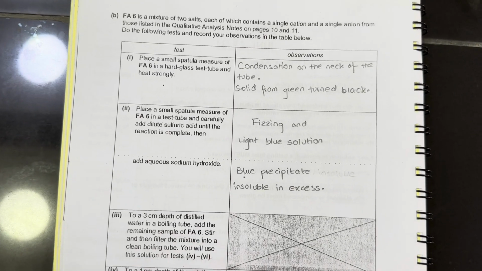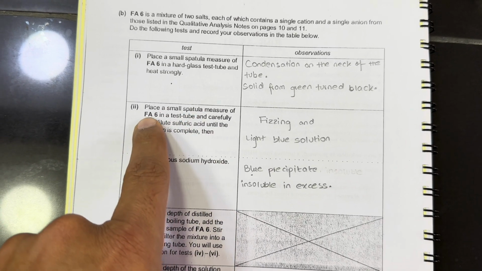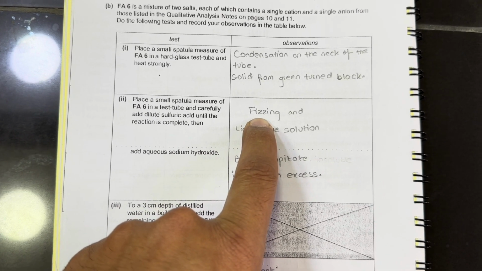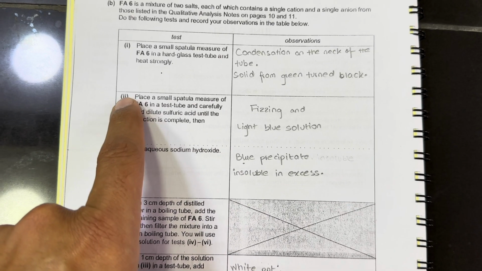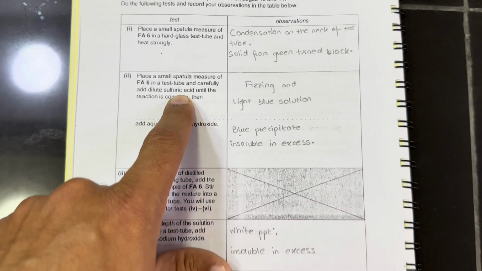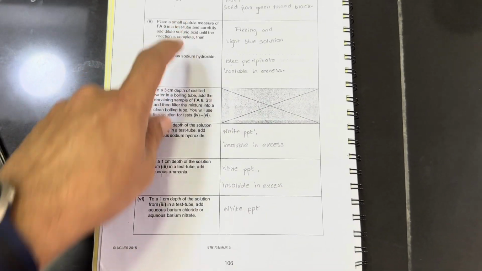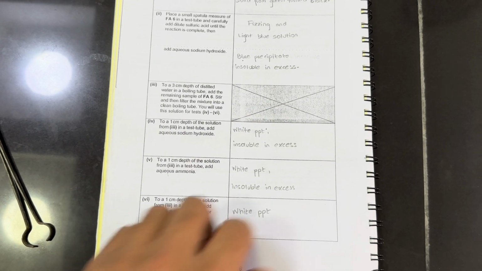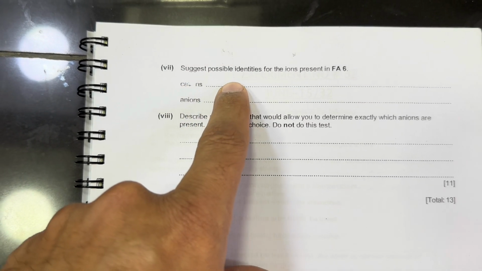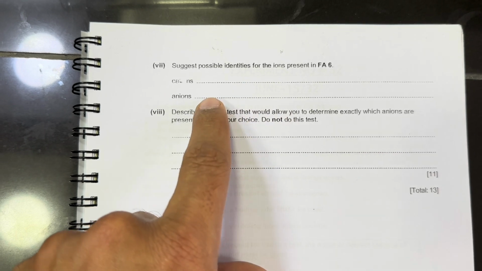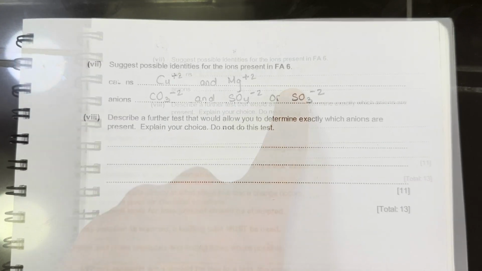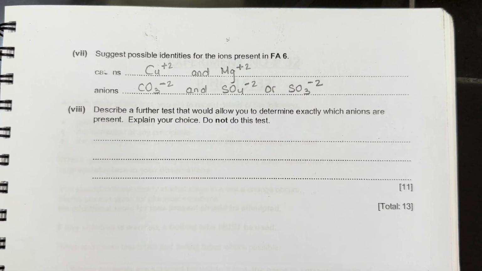Now, again, if we look at this test, they have said Fa6 when added with sulfuric acid and fizzing happened. It means this salt must contain some carbonate because carbonates react with any acid to give you fizzing, that means carbon dioxide. Therefore, two anions detected must be carbonate and sulfate or sulfite. So we will record this here that two cations we have detected are copper 2+ and Mg2+, and anions are carbonate and sulfate or sulfite. So we have recorded all these cations and anions detected.